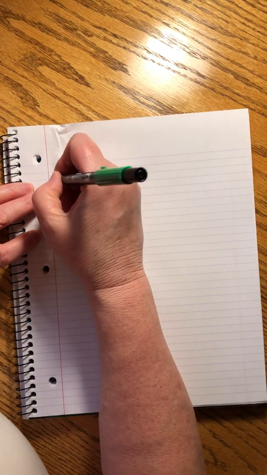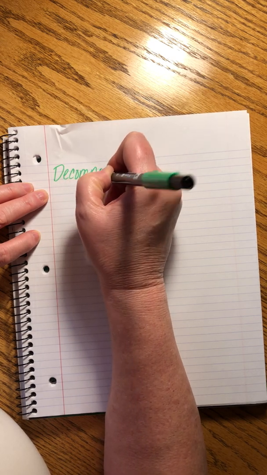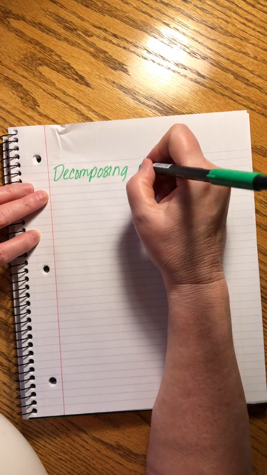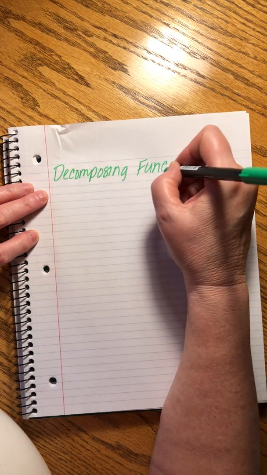Feel smart. Okay, the third topic for today is called decomposing functions. That does not sound cute. I don't know if you care about your math topics being cute or not, but that sounds disgusting. That sounds like something that's happening in my compost pile. Functions.